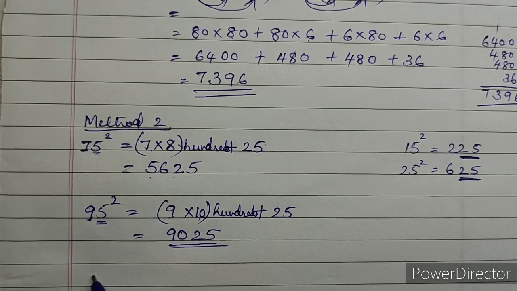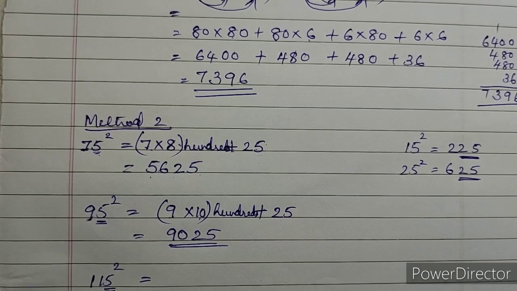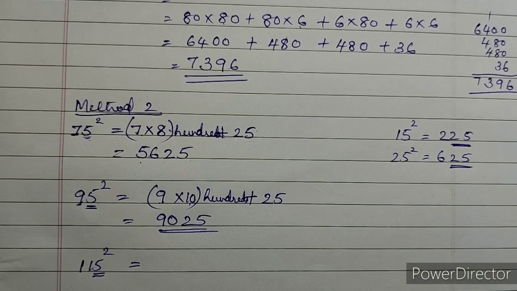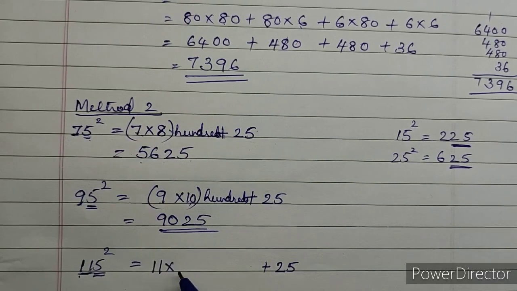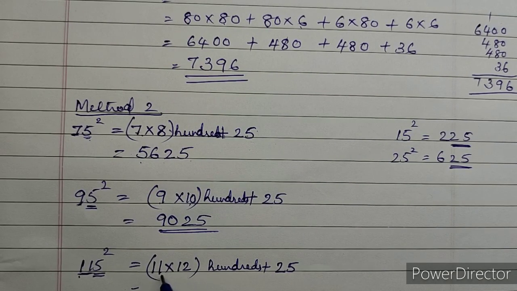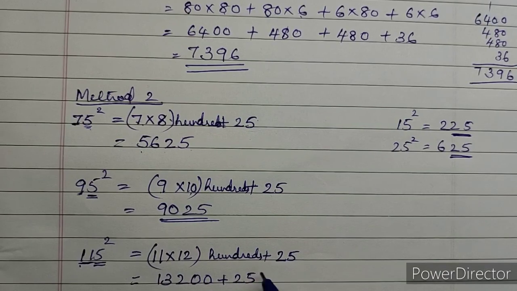One 3-digit number we will take. 115 square. So 115 square, last digit, again it is 5 only. So square of this number ends with 25 only. Now next digit to find, you have to take together. Don't take 1 here, full number you have to take. 11 into next number, that is 12. 11 into 12, hundreds. 11 into 12 it is, how much it is? 11 into 12 it is 132. So 132 hundreds. Or you can write like this, 132 100 plus 25, or directly you can write, no problem.